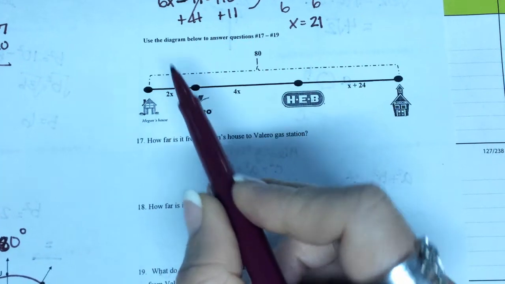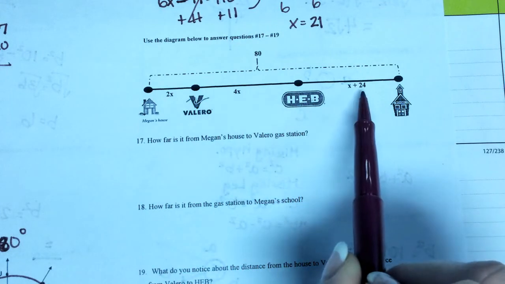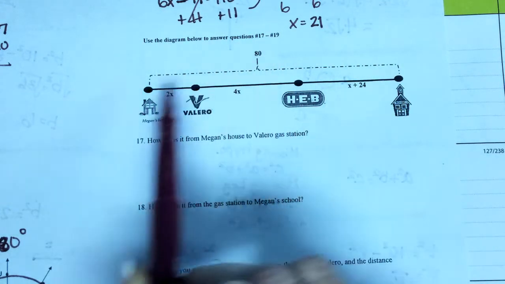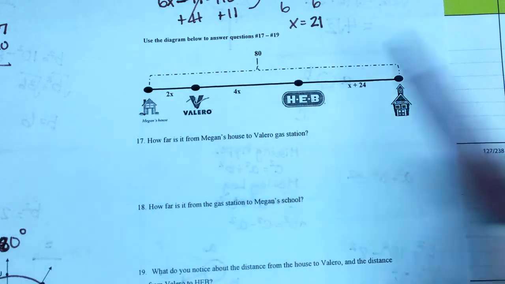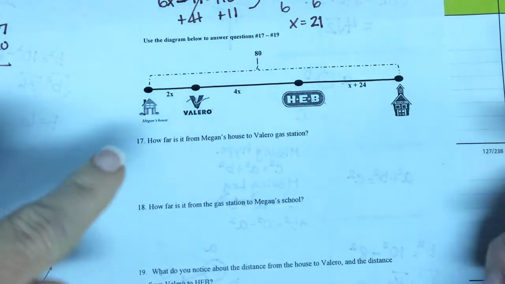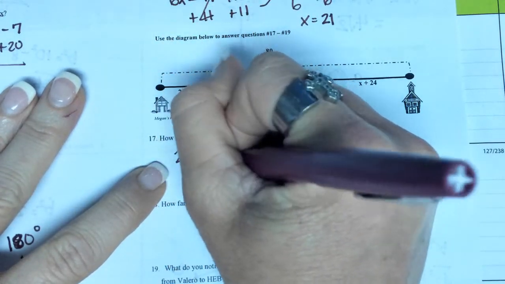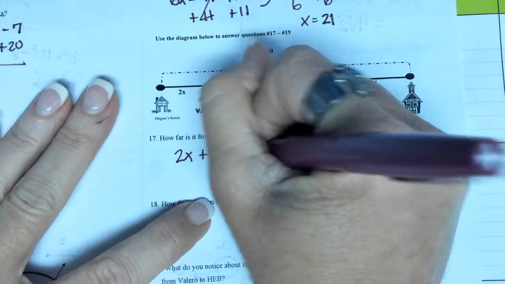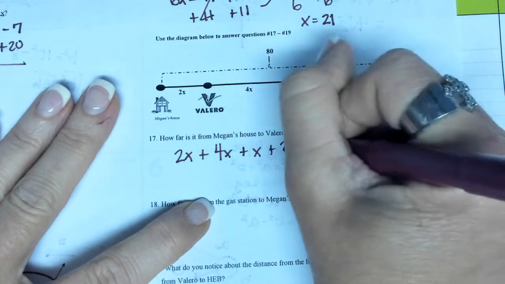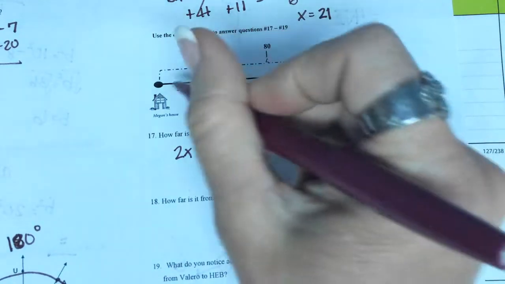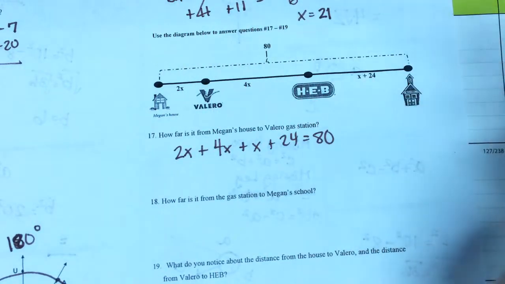So we're going to add all of them up together and set them equal to 80, because they're telling us that the total length of this segment is 80, and it's just giving us these pieces of the segment in equations. So again, we're going to say 2x plus 4x plus x plus 24 equals 80. We're first solving for x so that we then can plug it into the 2x here to determine that length.